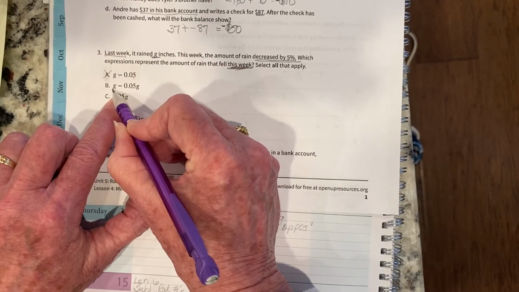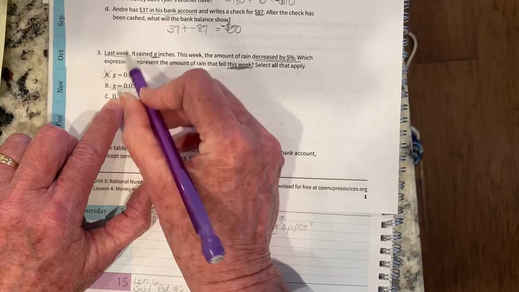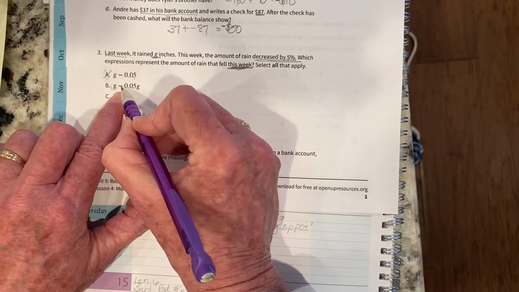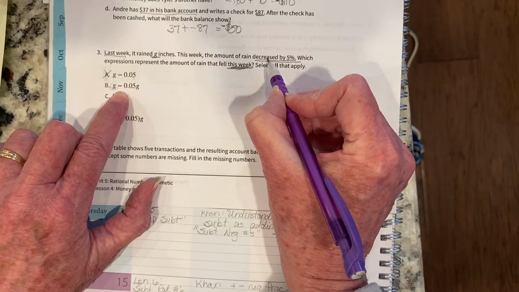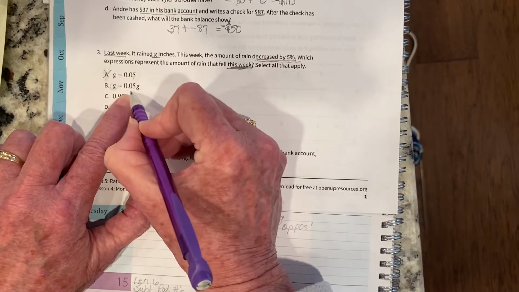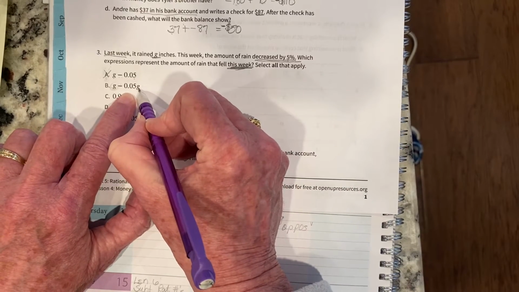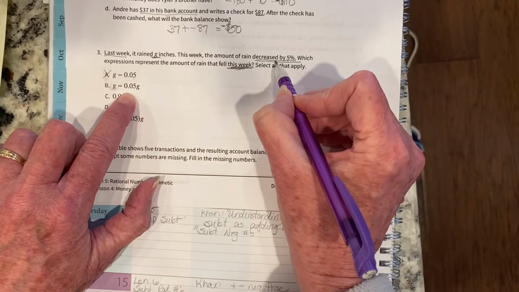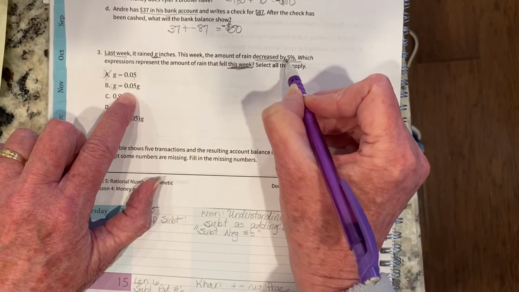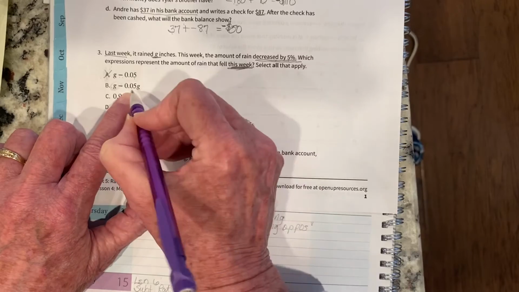Looking at this, we have G, which was last week. We're subtracting because it says decreased. This right here means 5% of last week. Well, isn't that what it decreased by? 5% of last week. So this one works.